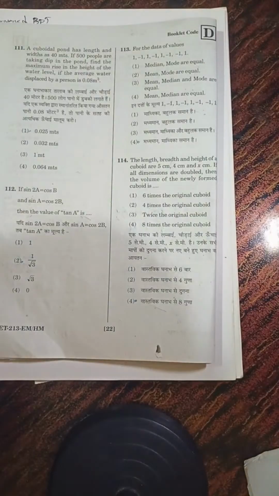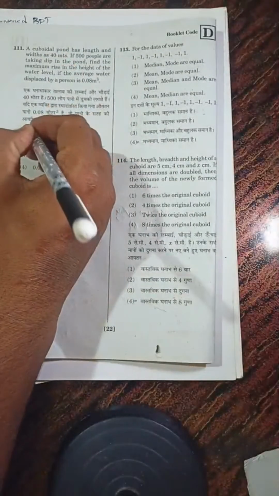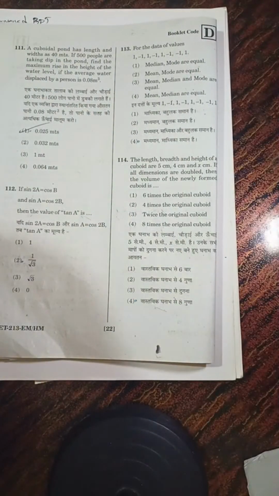A cuboid pond has length and width 40 meters. If 500 people are taking a dip in the pond, find the maximum rise in the height. If 500 people are taking a dip, you are going to get the answer 0.025.